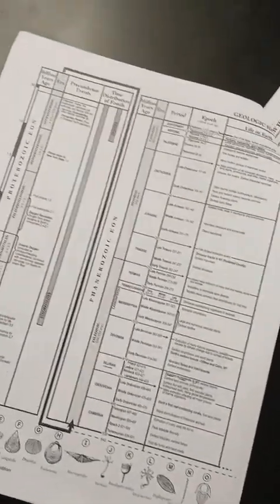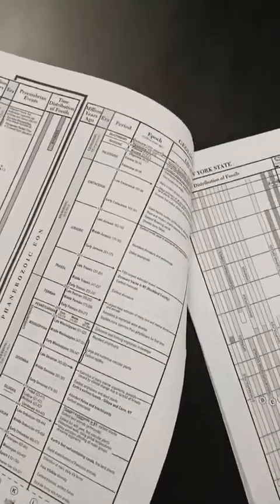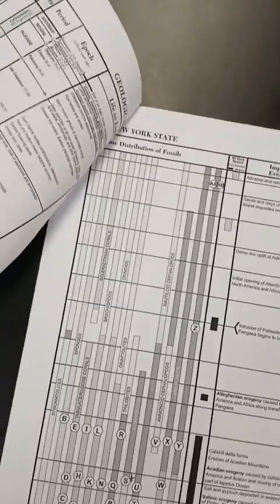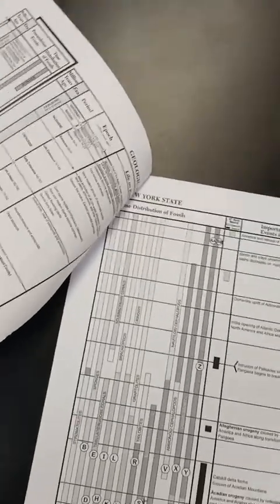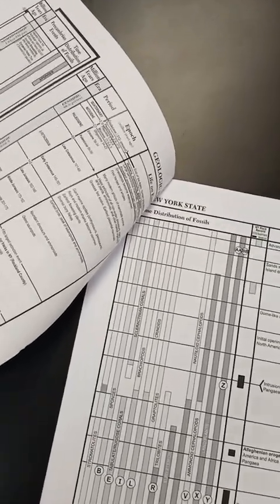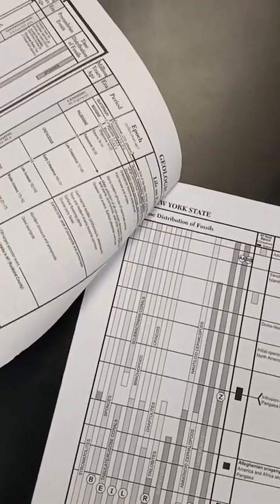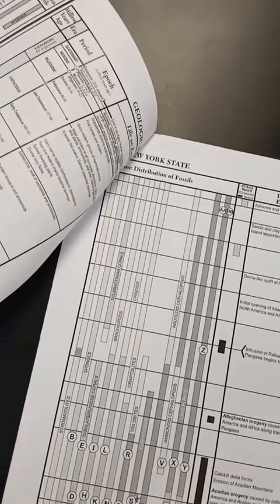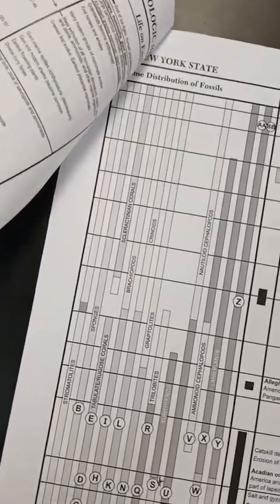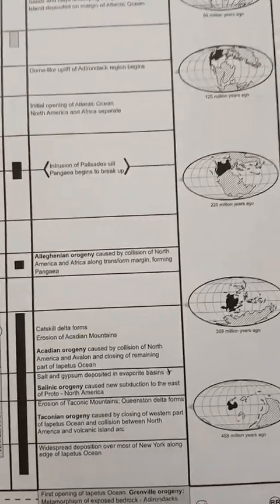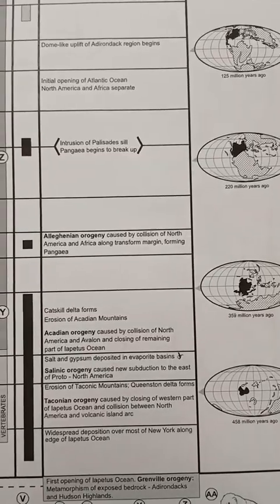The first thing I should know is that Glacial Lake Albany probably formed just a little bit later in time than something like a tectonic process. So I'm going to go to the reference table and look for Albany Glacial Lake formation.